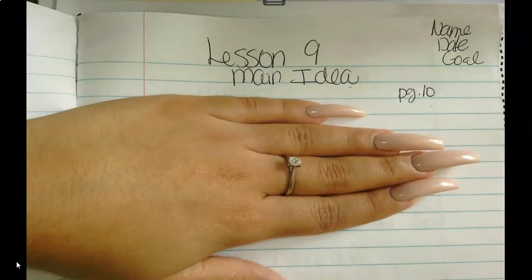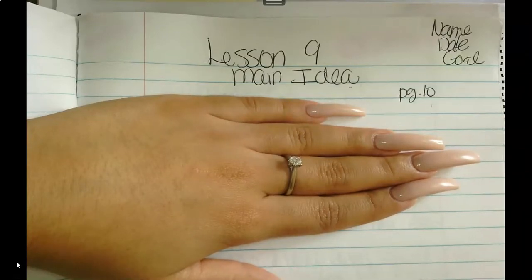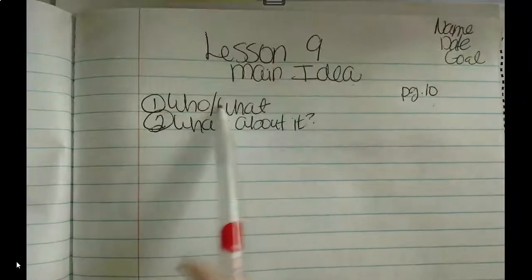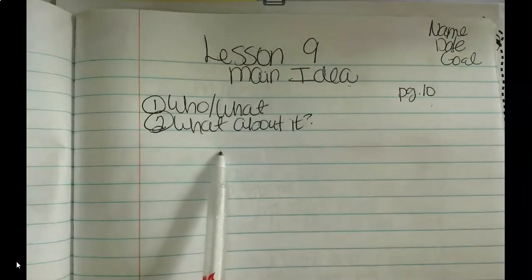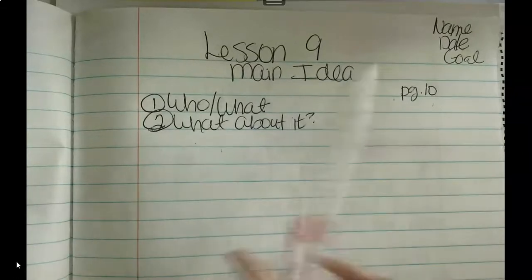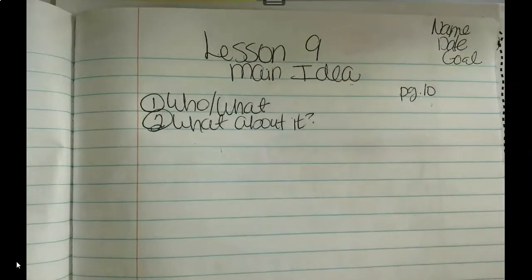And boys and girls, what are the two questions that you ask yourself anytime that you want to know the main idea? What two questions guide you? Who or what? Good. And what's the second question? What about it? Good. So I'm going to go ahead and write them here. Remember, once we become really good at main idea, you don't have to keep writing them. For now, you do need to keep writing them so that you remember and that you master main idea.